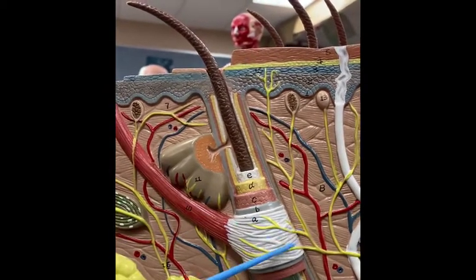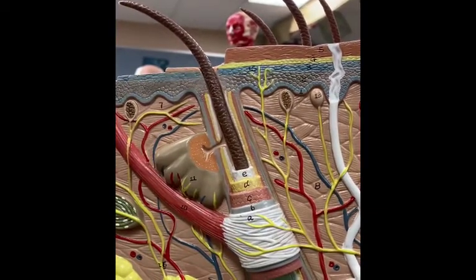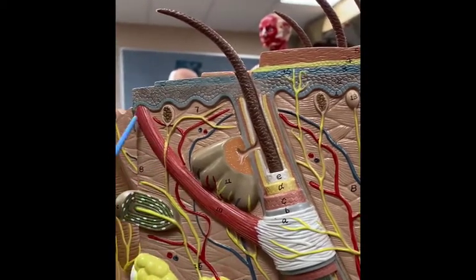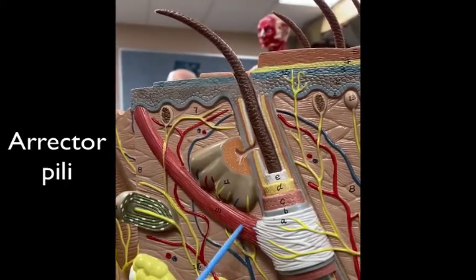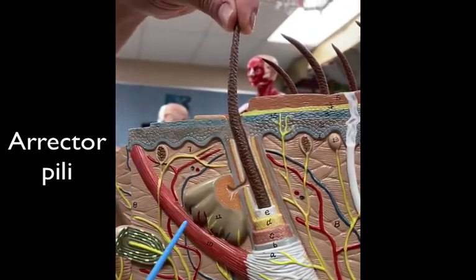Sometimes when you get scared or anxious or stressed, your hair can stand up, and that's goosebumps. That's because of this smooth muscle right here called the arrector pili, and it kind of tugs on the hair follicle and causes the hair to stand up and form goosebumps.